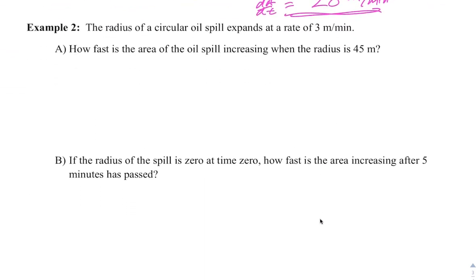Example 2. The radius of a circular oil spill expands at a rate of 3 meters per minute. Question A says, how fast is the area of the oil spill increasing when the radius is 45? So let's look at what we're talking about here. The radius of a circular oil spill. So we're talking about a circle, the radius. So here's my circle. I have a radius.